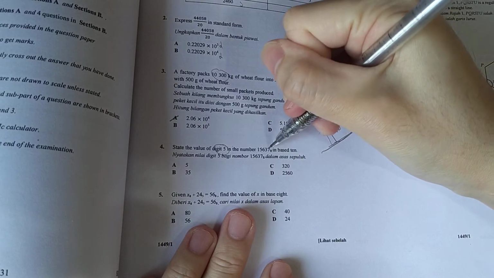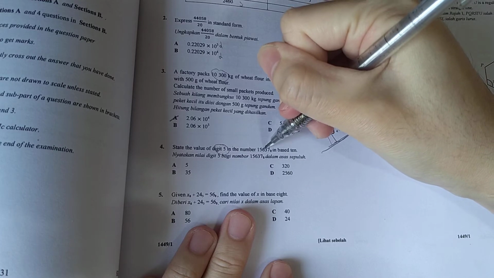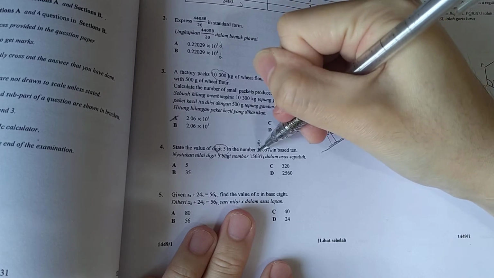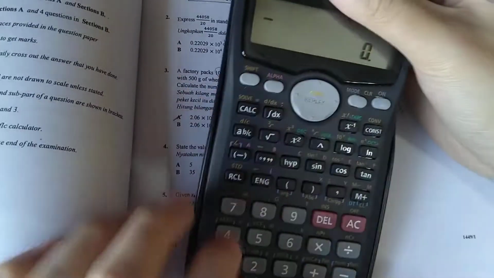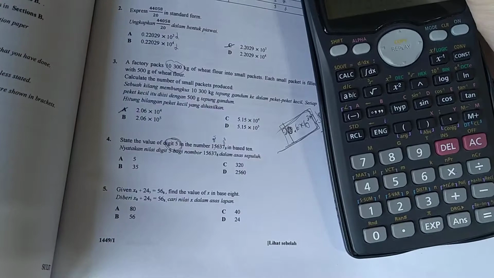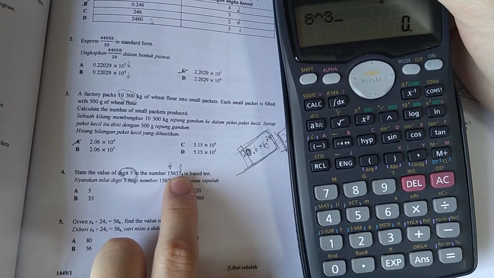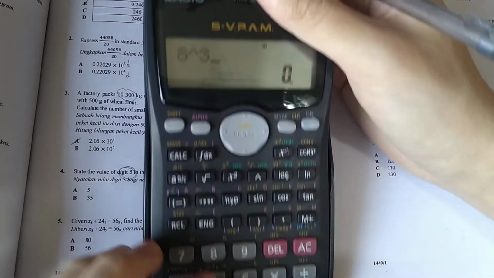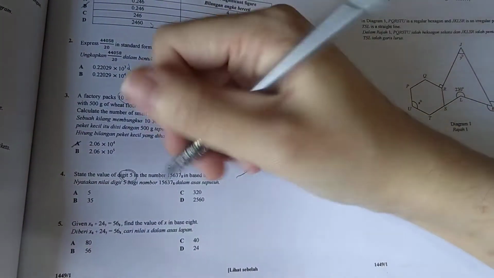So 8 here means the last digit will be 8 power 0. Here will be 8 power 1, 8 power 2, 8 power 3, and then 8 power 4. And they want you to convert digit 5, so it will be 8 power 3 times 5. Usually students will forget the 8 power 0. I know not all of you, but usually they will forget the power 0 one. So be careful. So 8 power 0 times 5. So this is the answer, 2560.